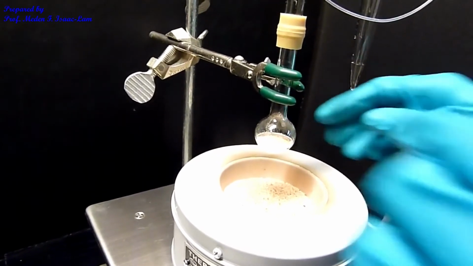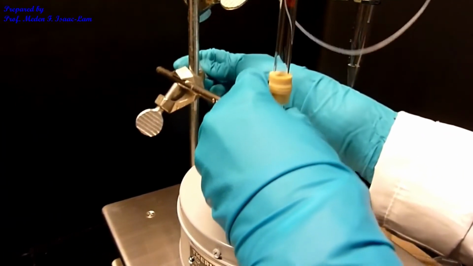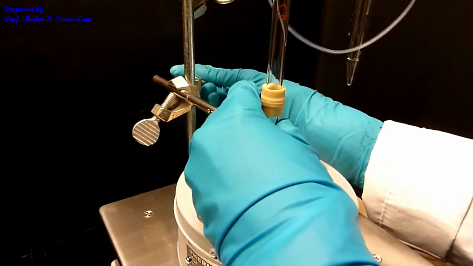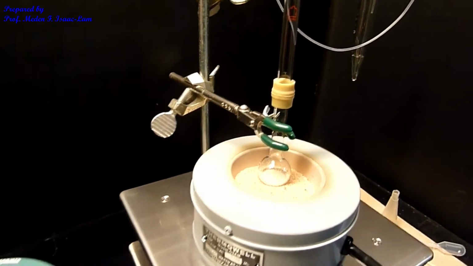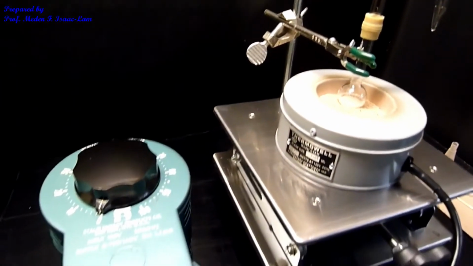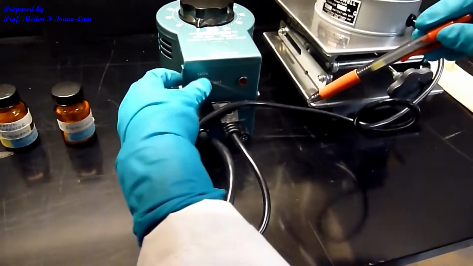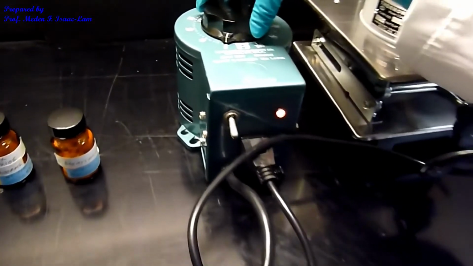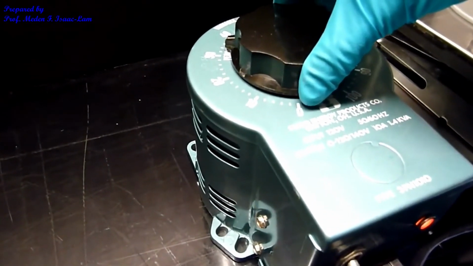So we're now ready to reflux, and I'm going to lower it down into the sand bath. So I'm going to set it so the sand bath is connected to the transformer. Connected to the transformer, I'm going to set it to 120 volts, and I'm going to set it first to about 35.